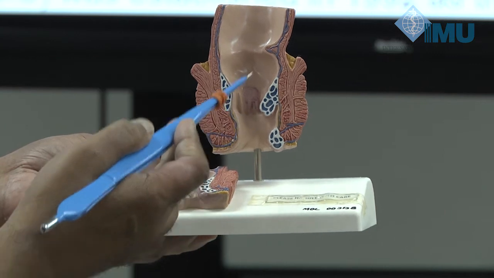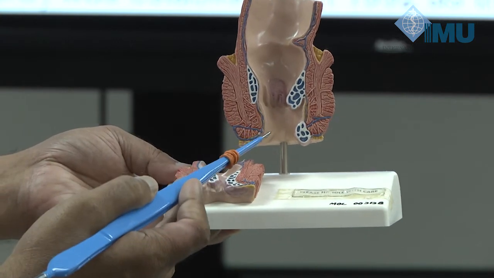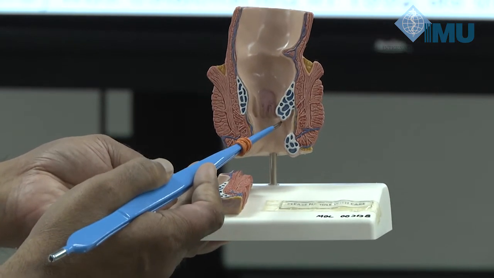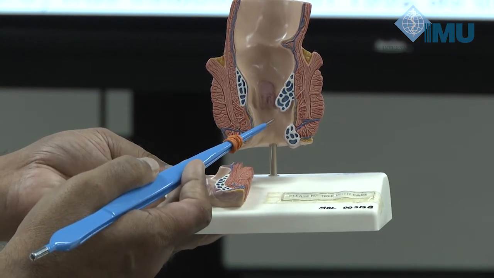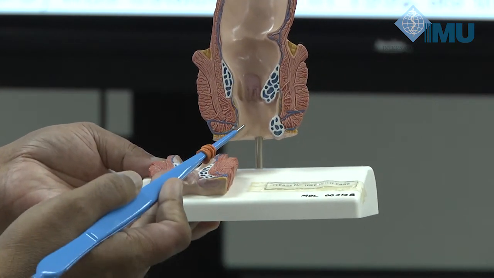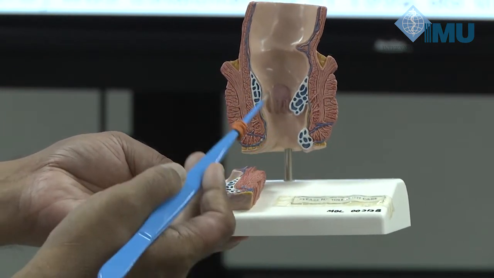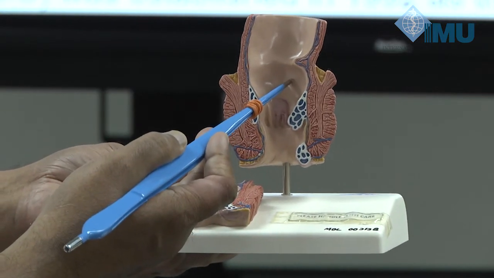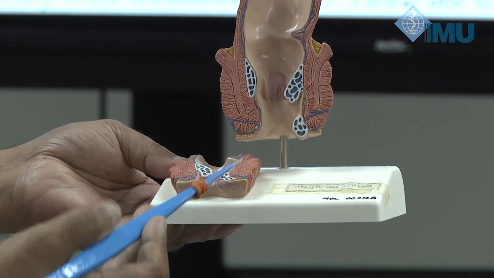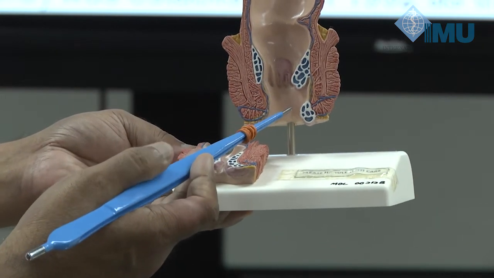The part above the pectinate line is drained by the portal system of veins, and the part below the pectinate line is drained by the systemic system of veins. So, portosystemic anastomoses are found in this area, and these portosystemic anastomotic veins can be enlarged during portal hypertension, producing hemorrhoids. And what about the nerve supply? Any pathology above the pectinate line will be potentially painless. Any pathology below the pectinate line will be potentially painful. Why? Because in the upper part the nerve supply is autonomic, and in the lower part it is somatic.